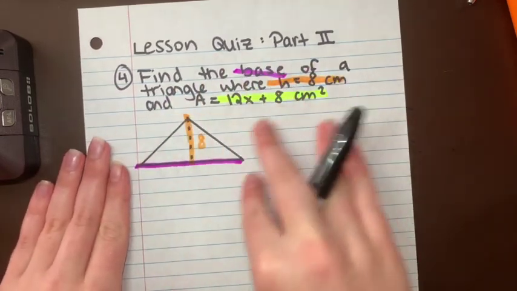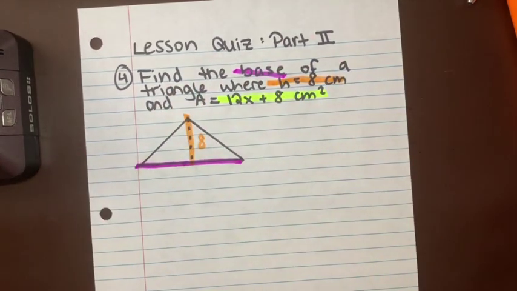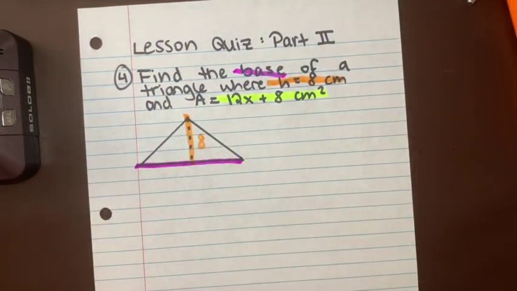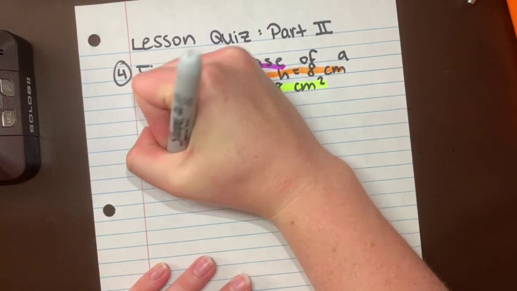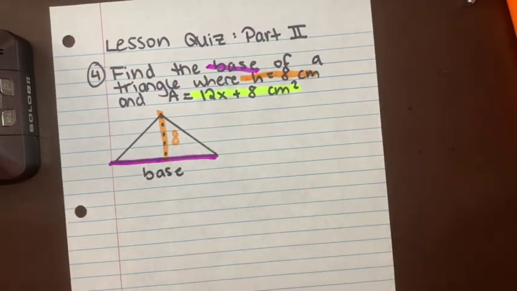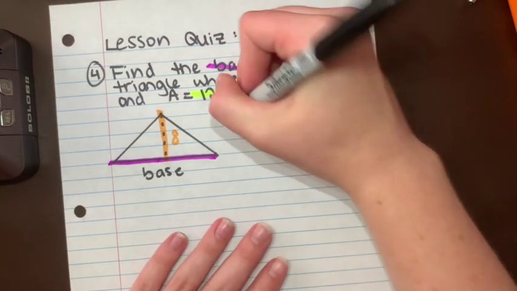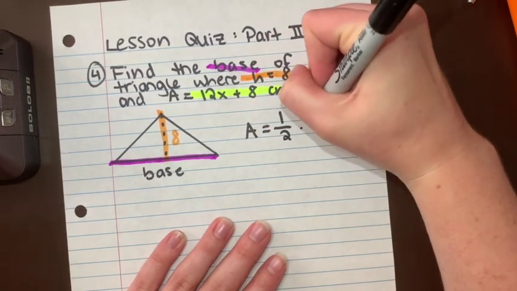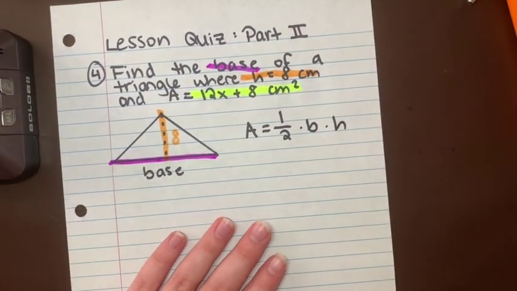So I just kind of drew a random triangle. If you did decide to draw this out and you drew a right triangle or just anything that looks different than this, totally fine. It's just a sketch to help us out. So just remember that this is the base that we're solving for. Okay. So like with everything that we're doing right now, we want to start with our area formula. And area formula for a triangle is 1/2 times the base times the height.